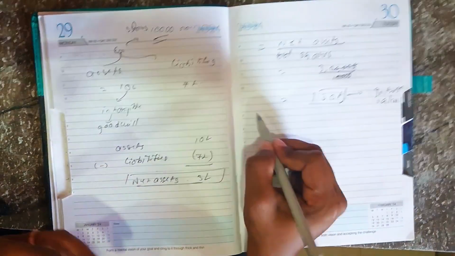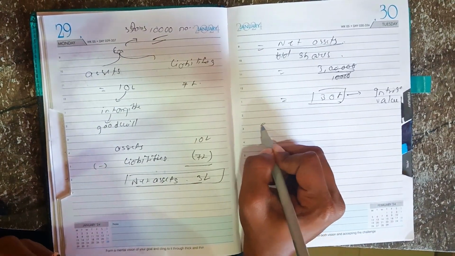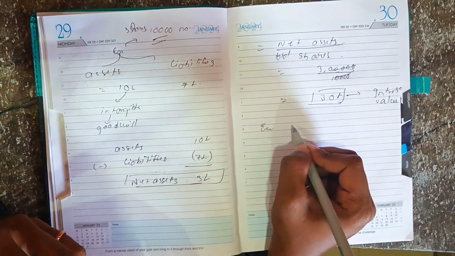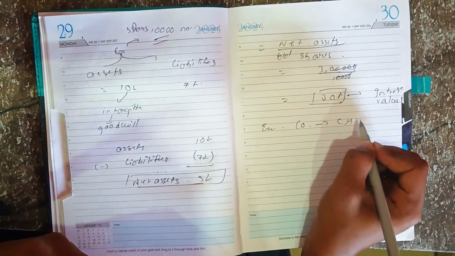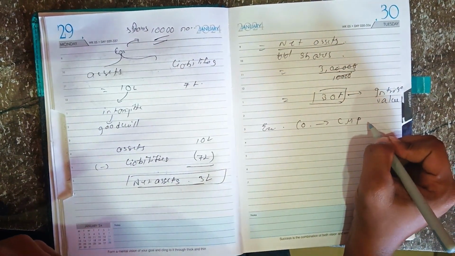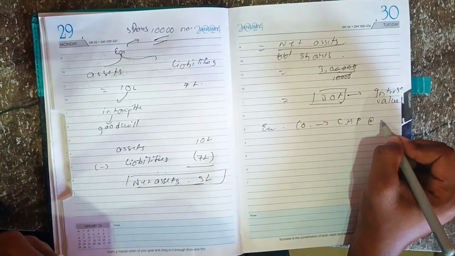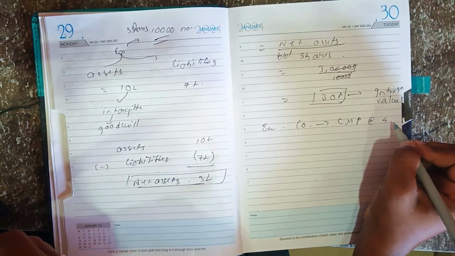Now suppose, let's take an example of a company having its current market price at almost 40 rupees.